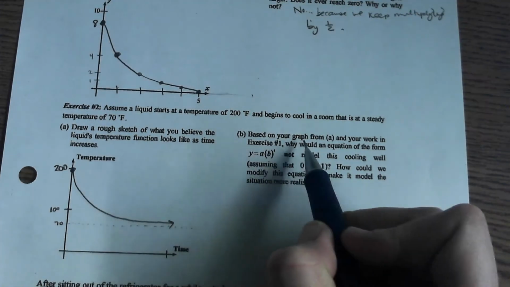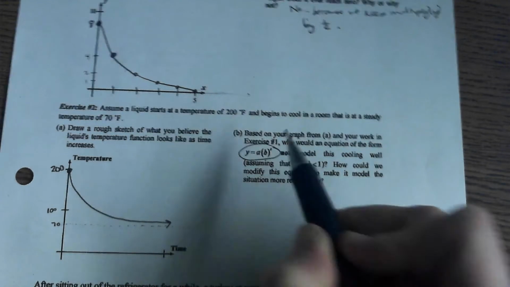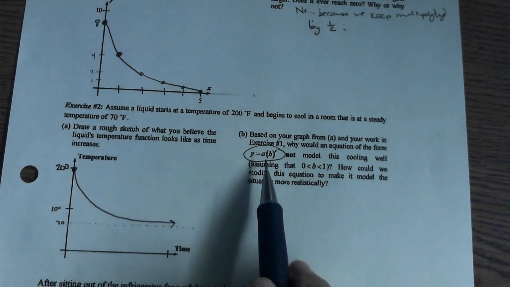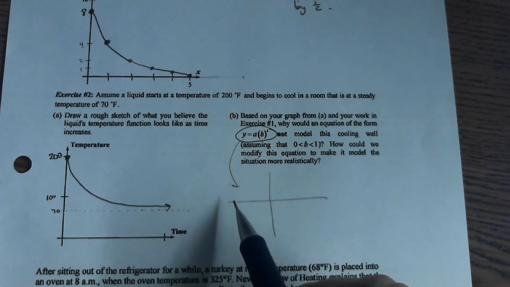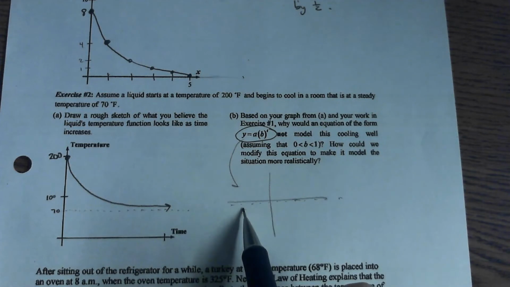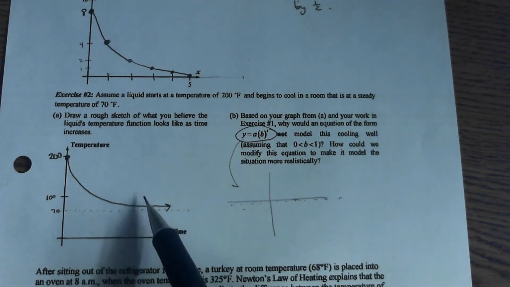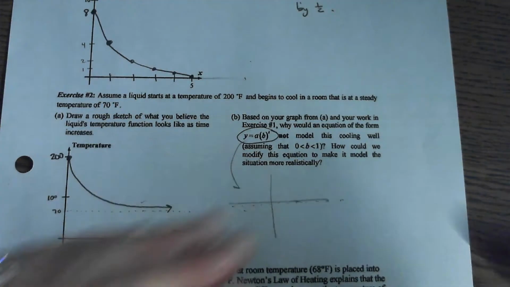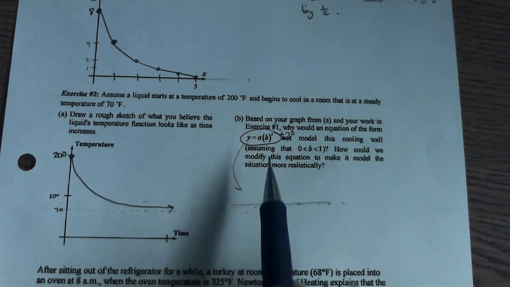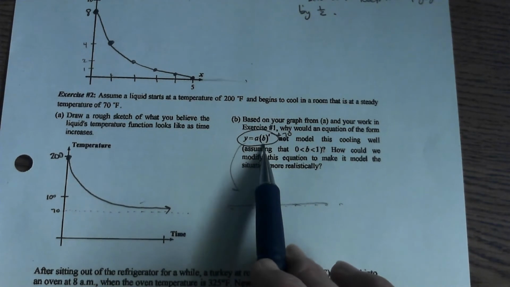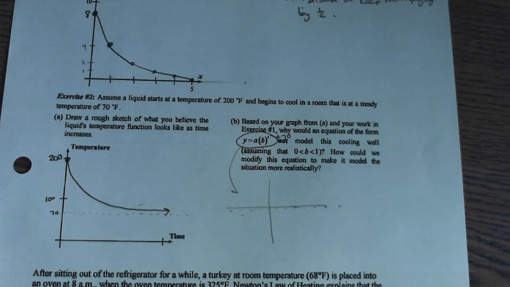So part B asks you, why would this equation not work? This is an exponential parent graph. Exponential parent graphs have asymptotes on the x-axis. So that's why that exact format wouldn't work for this one. But if I just shifted this parent graph up 70 units, now it would work. If it was A, the initial temperature, B, the growth or decay factor to the T power, and then there was a plus 70 or a plus D, something like that, that shows that this whole thing got shifted up however many units to whatever the ambient temperature is, then it would work.